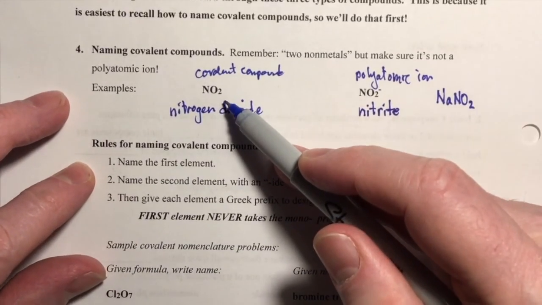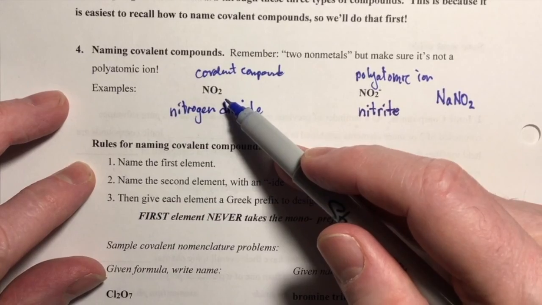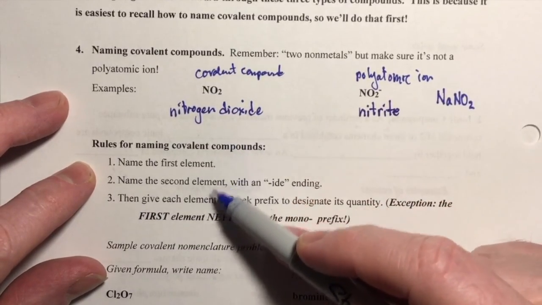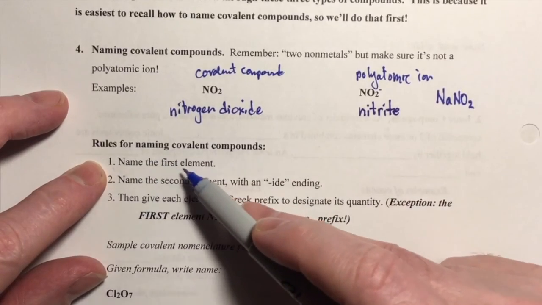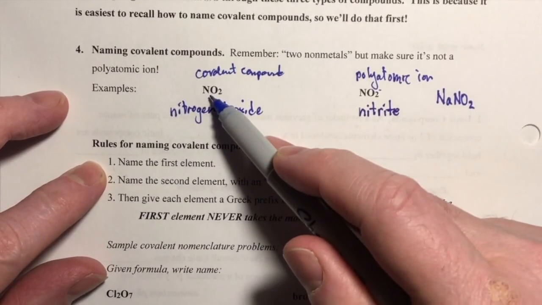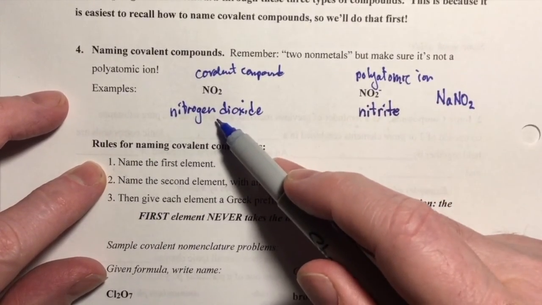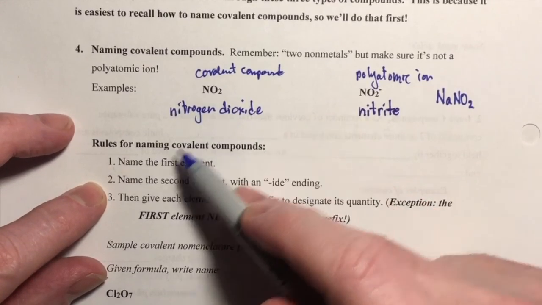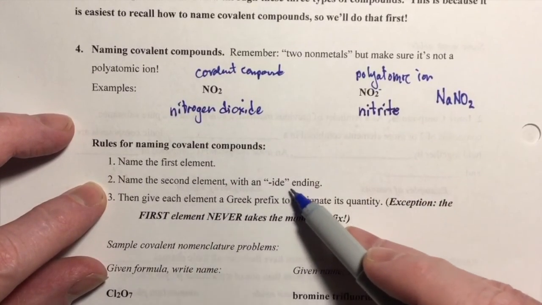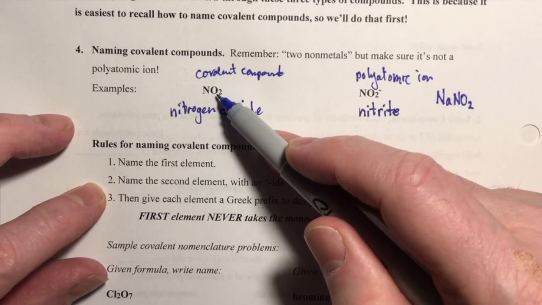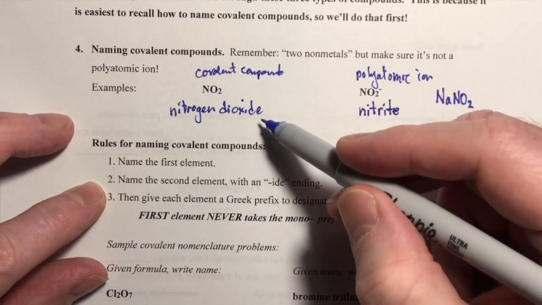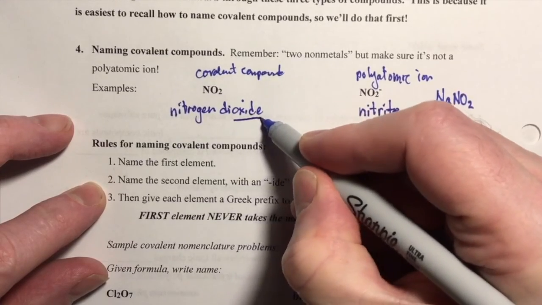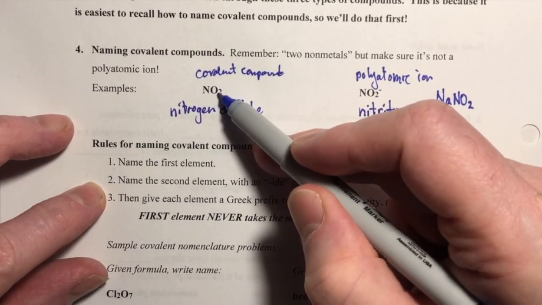NO2, we know that it's a covalent compound. So we're going to apply the covalent naming system, the nomenclature for covalent compounds, to it. We name the first element. First element is nitrogen, so there is nitrogen. We name the second element with an -ide ending. Well, the second element is oxygen, so it would be written oxide, right? That would be an oxide.